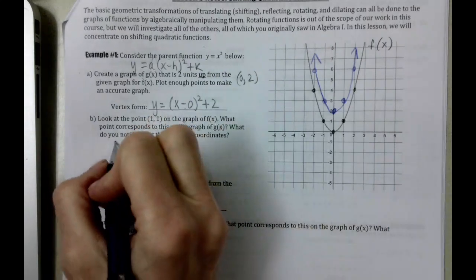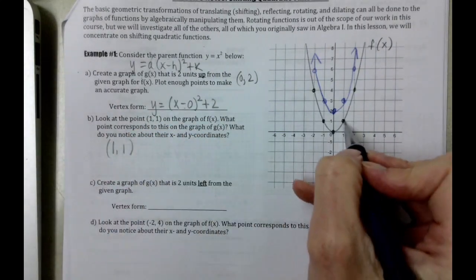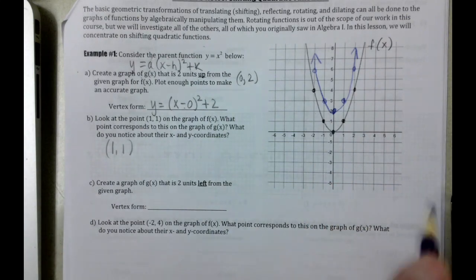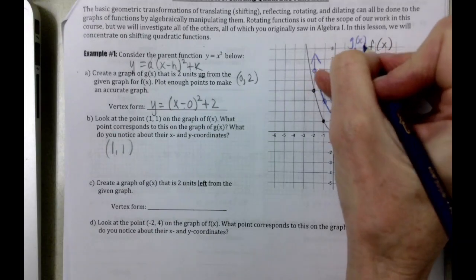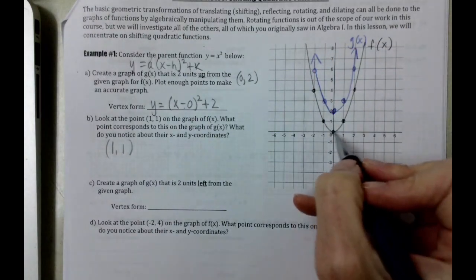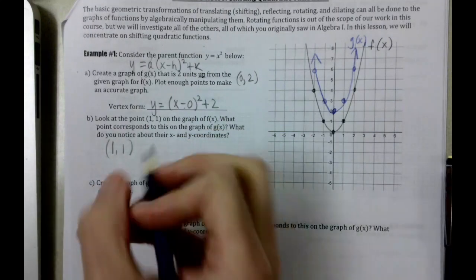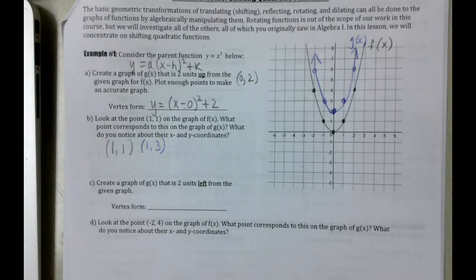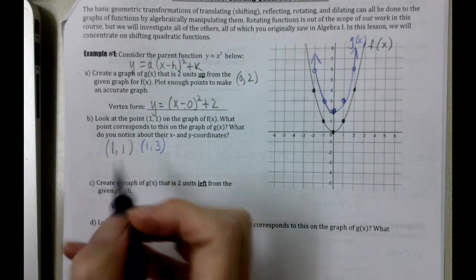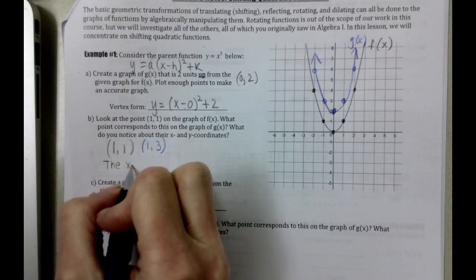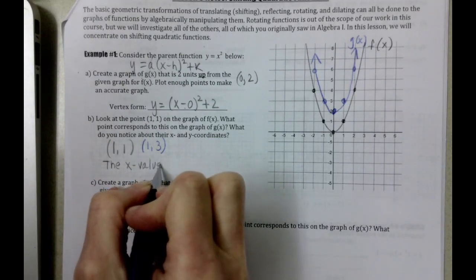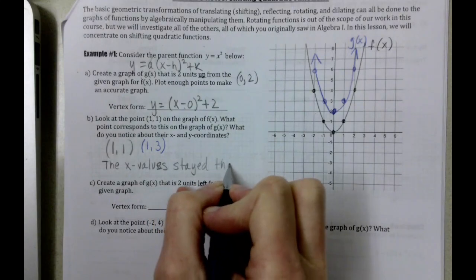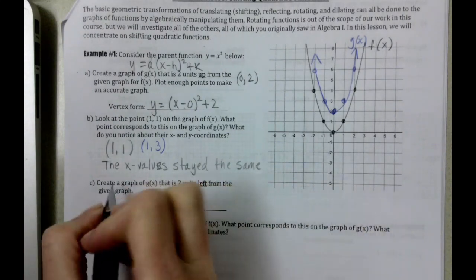But when we look at the point (1, 1), here's our point (1, 1), and then we can compare it to our graph from g of x, which is my blue colored graph. What we see is (1, 1) became (1, 3). And what do we notice here? Well, what I notice is that my x values stayed the same, and the y values changed.